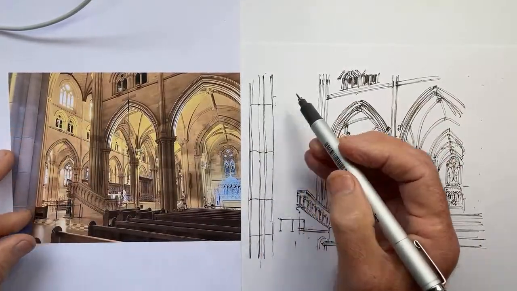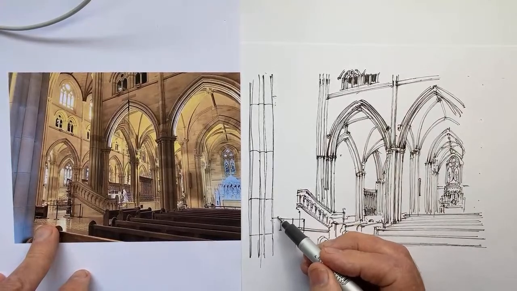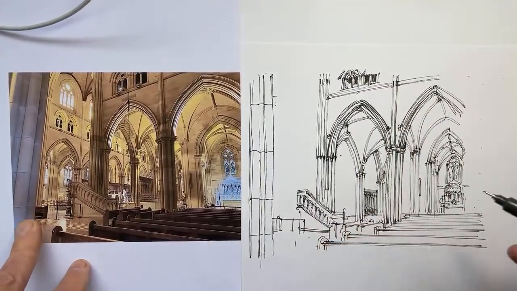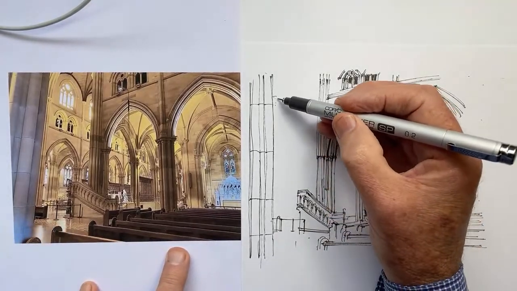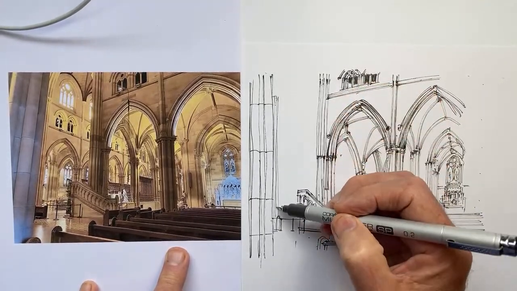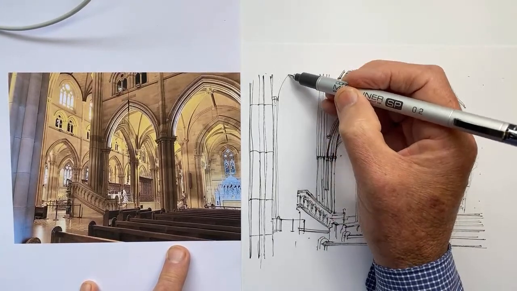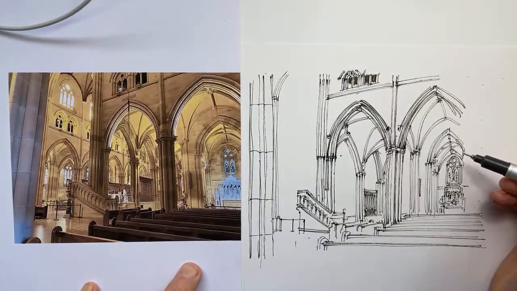So this is just a bit above here. We have some more chairs there. There, how's that looking?